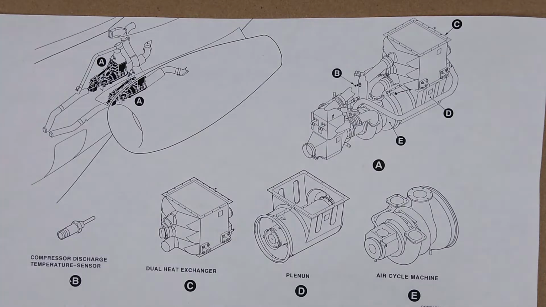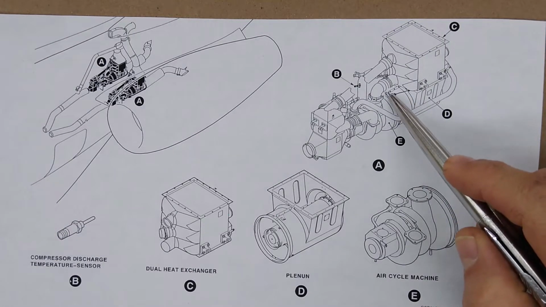Today on Plain Simple, part 2 of air conditioning in aircrafts, the air cycle machine.